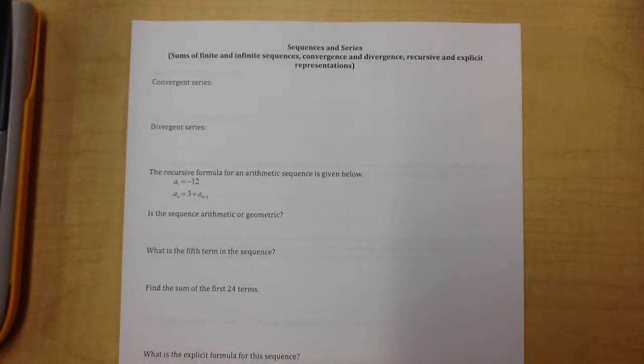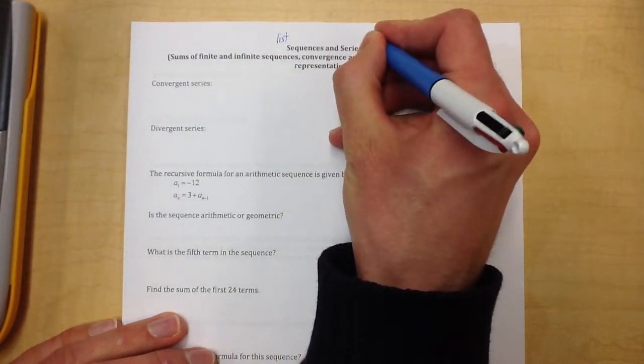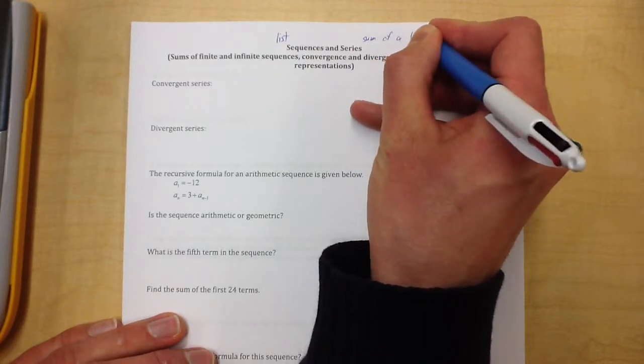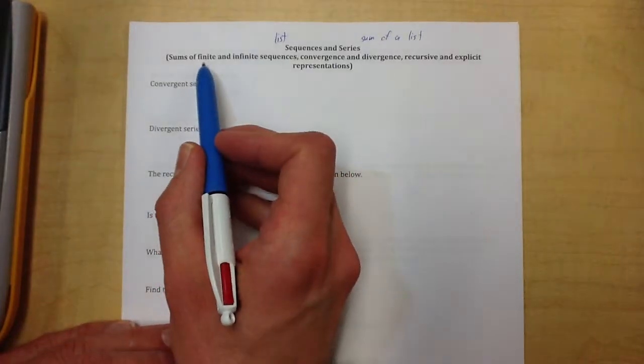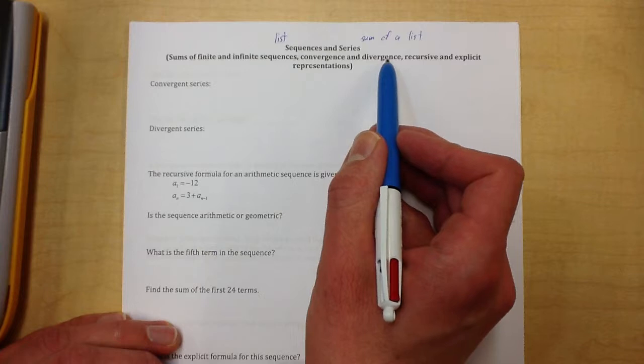Okay, let's talk about sequences and series. First of all, a sequence is a list of numbers, and a series is the sum of a list of numbers. That's a little oversimplification here. Let's go through here real quick and give some definitions. Finite, it ends. Infinite, never ends. Convergent, divergent, we'll talk about that in a second.